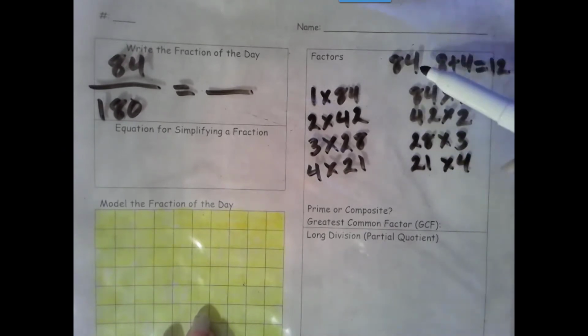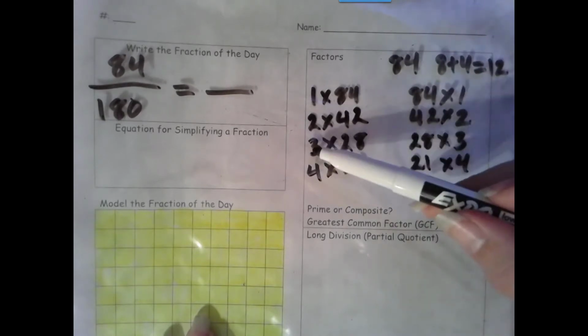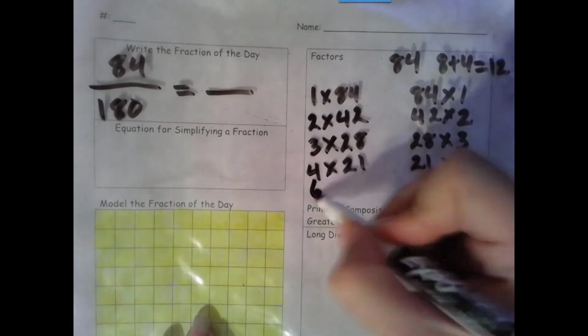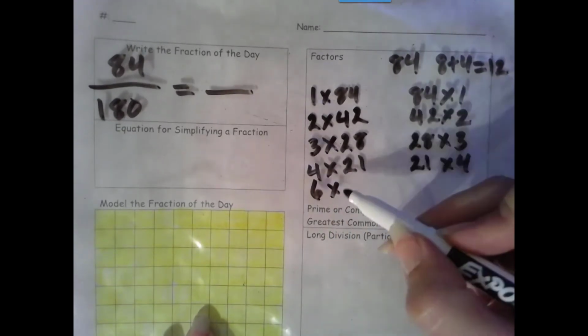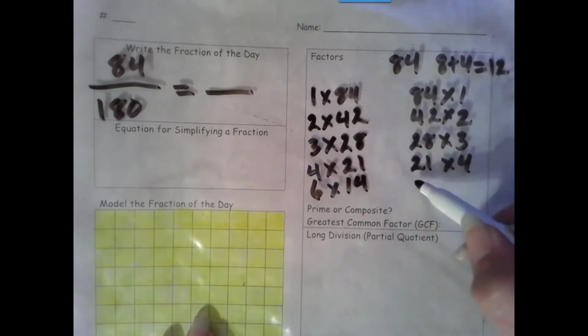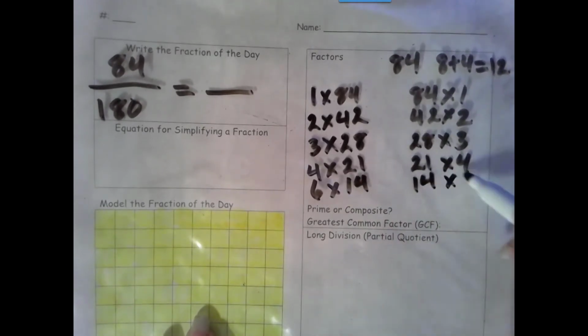5. The rule for 5 is that it ends in a 0 or 5. It ends in a 4, so 5 is not a factor. 6. The rule for 6 is that both 2 and 3 are factors. Both 2 and 3 are, so 6 is. 6 times 14. 14 times 6.